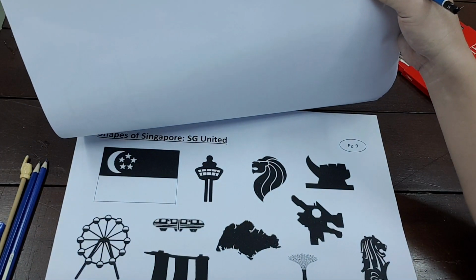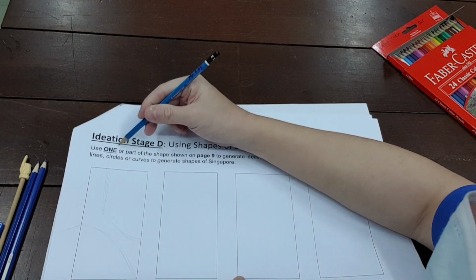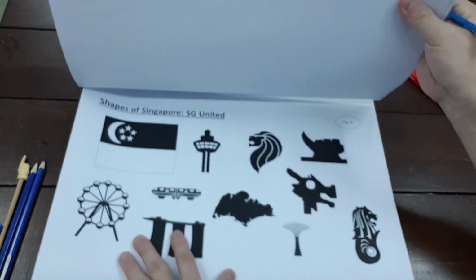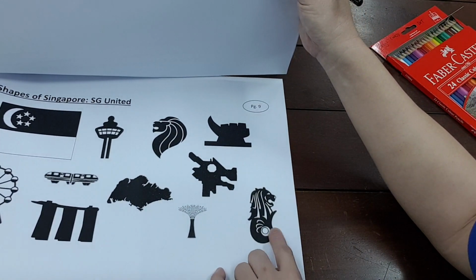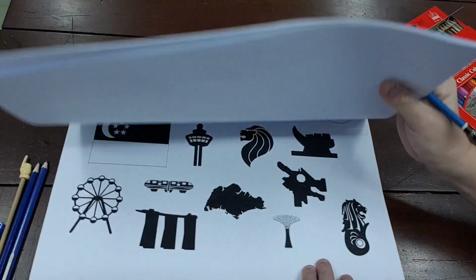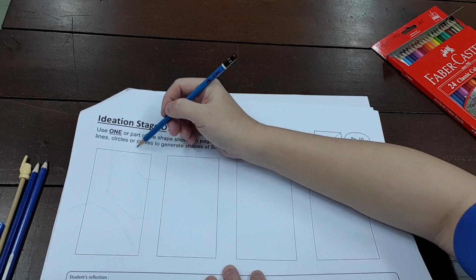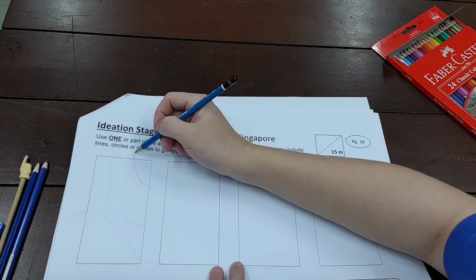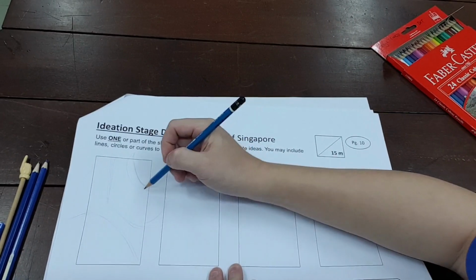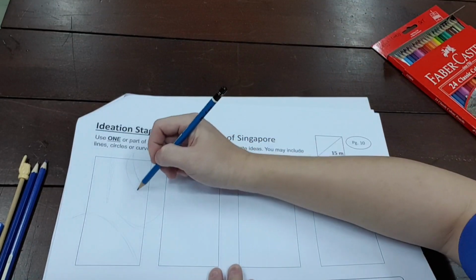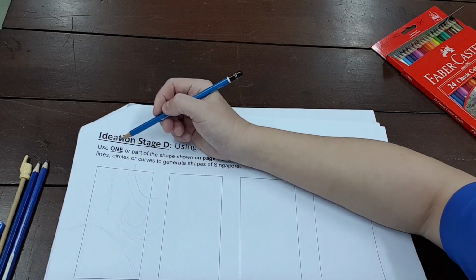Then the next one, I probably pick, remember here it says part of the shape also can. You don't have to pick the whole shape. So maybe the fishtail part of the Merlion here. So just this portion here. And where are you going to put it? Probably here. I try my best to come up with the shape. And here it goes this way, to a circle here. Now this is only part of the tail of the Merlion.